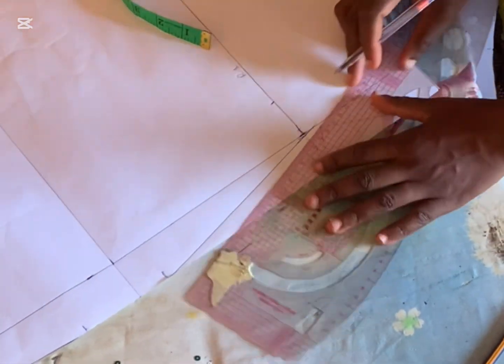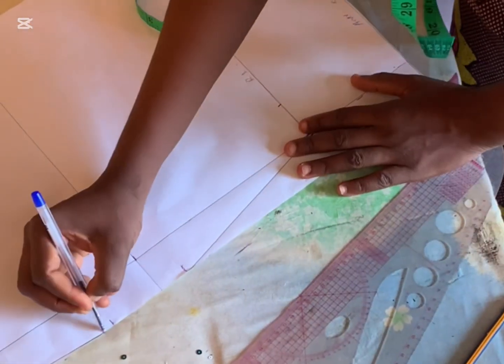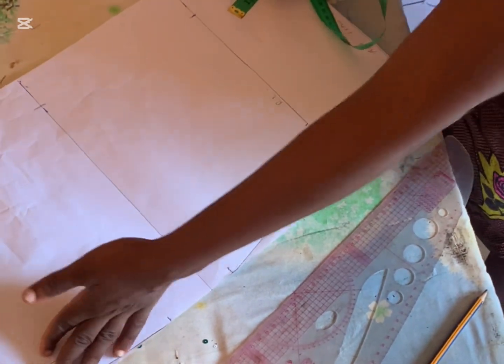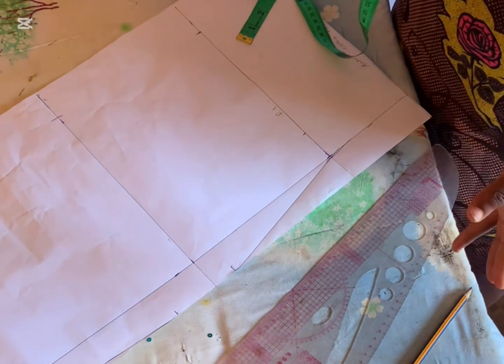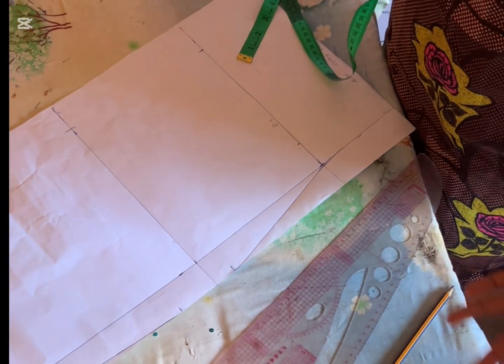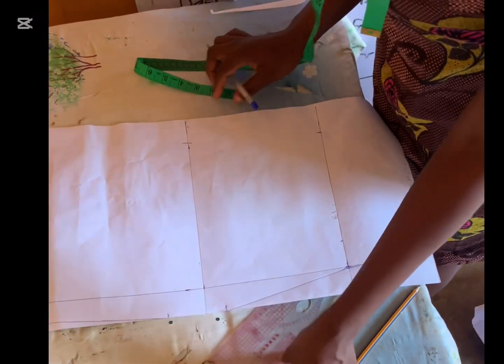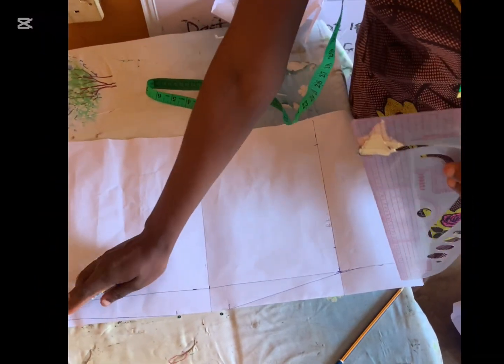So I now have it like this. So this is all I'm having now. By the time I wear it, it's going to follow the shape of my bum. So the next thing now is to join these lines together. Remember, I've added half of an inch that I actually deducted from it.